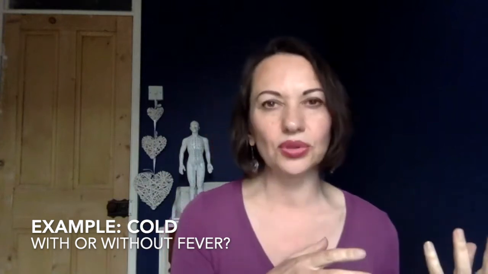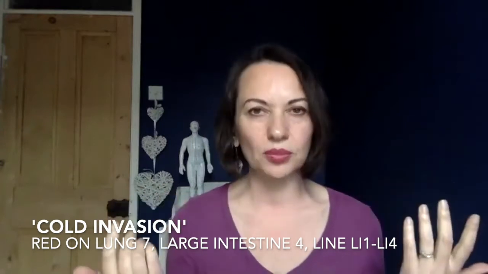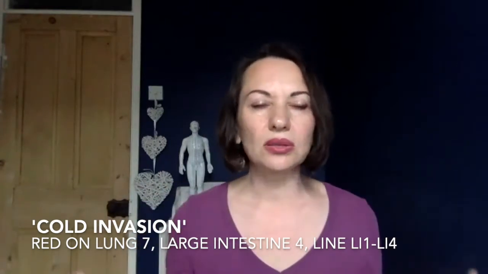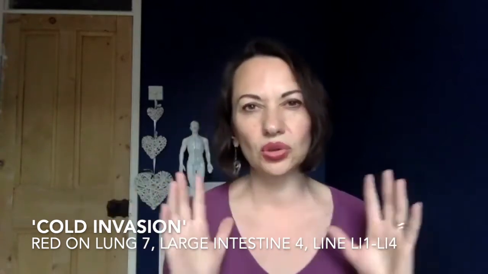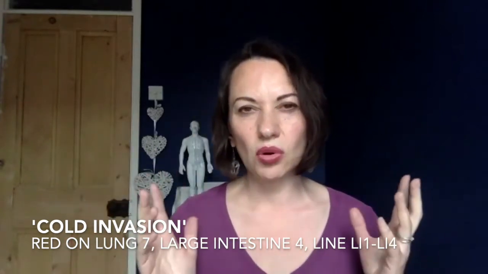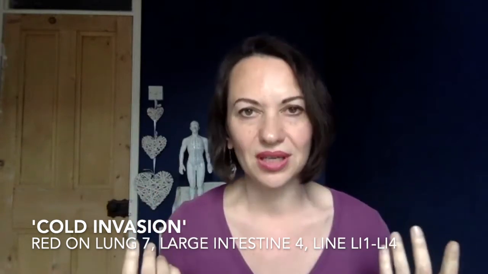So the classic example is, for example, you have a cold, and cold could be with temperature or without temperature. So for example, cold without temperature is you have a runny nose, you have a scratchy throat, you have a headache, but you don't have temperature. So this is more of a cold condition. This is more what is called in acupuncture cold invasion.